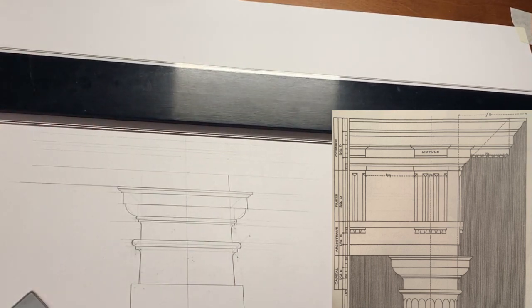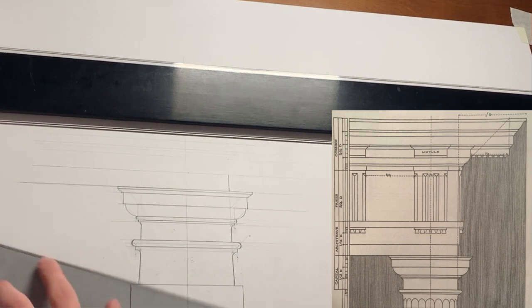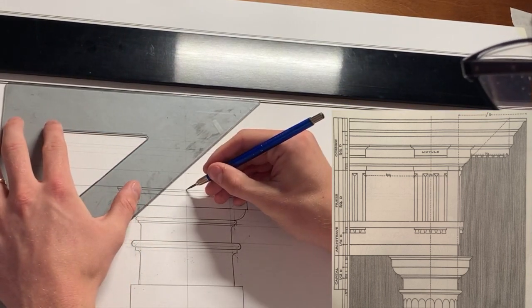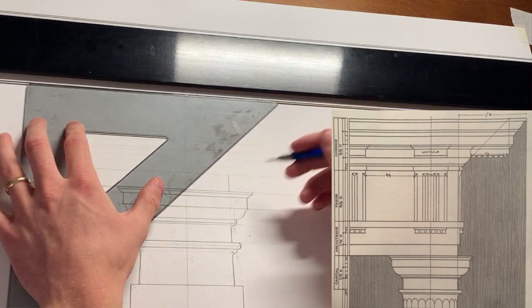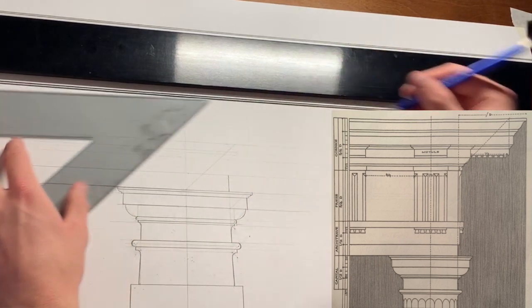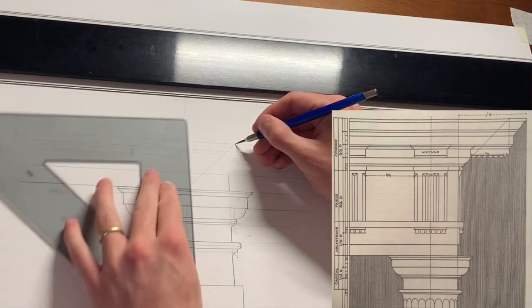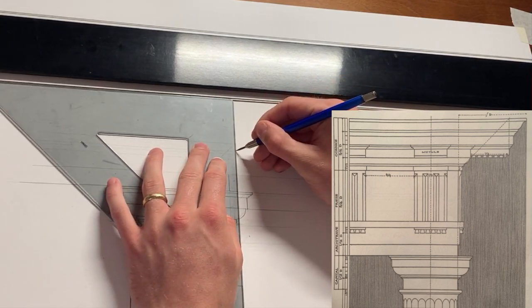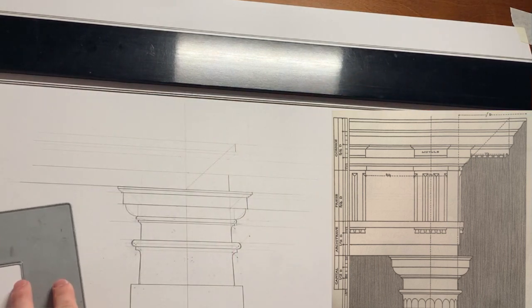All right, so now we have all of these subdivisions here. And I'm going to take this 45 once again, go from the center line where it intersects the top of the column capital and extend that upward. And this is the furthest extent of the taenia, which is this little fillet thing.